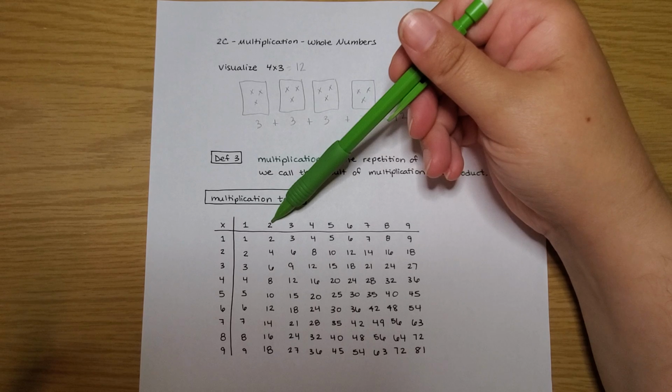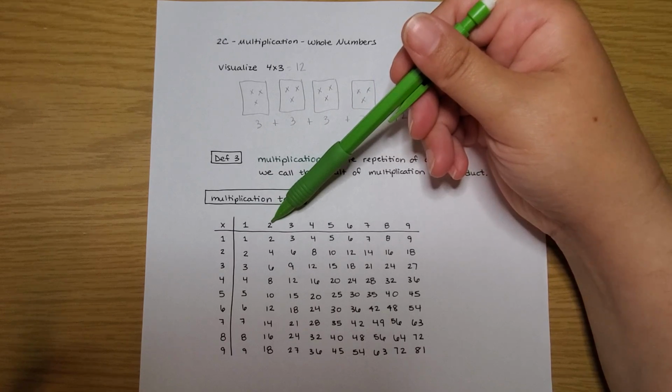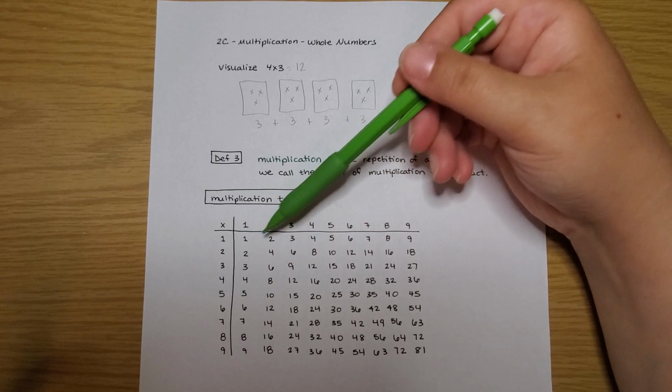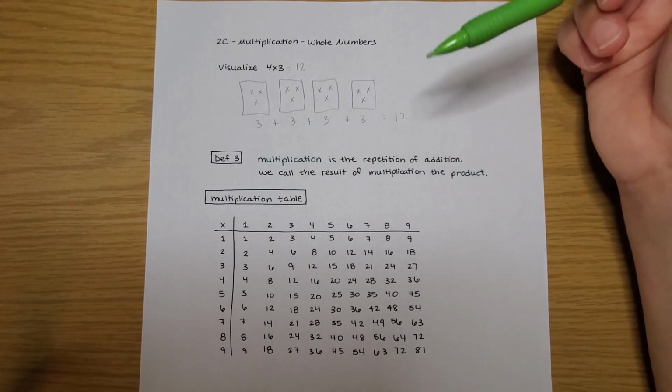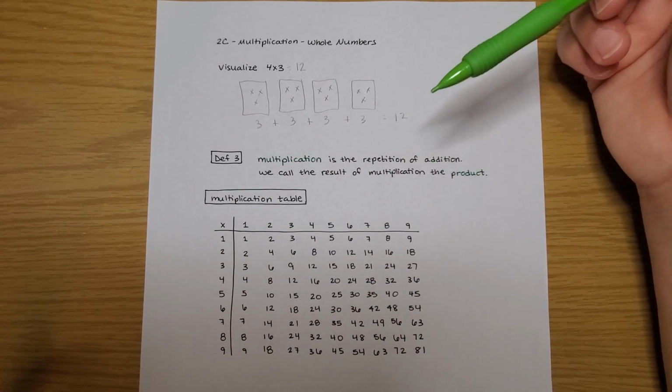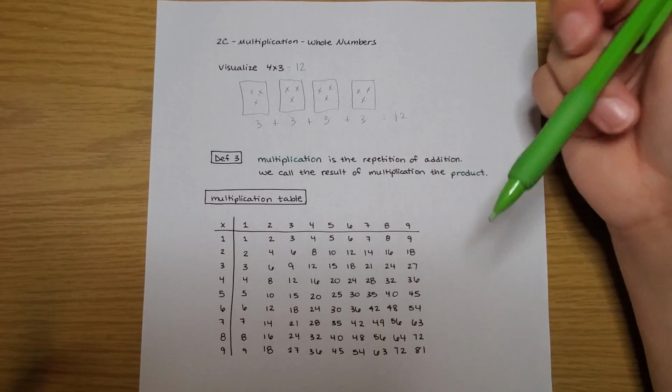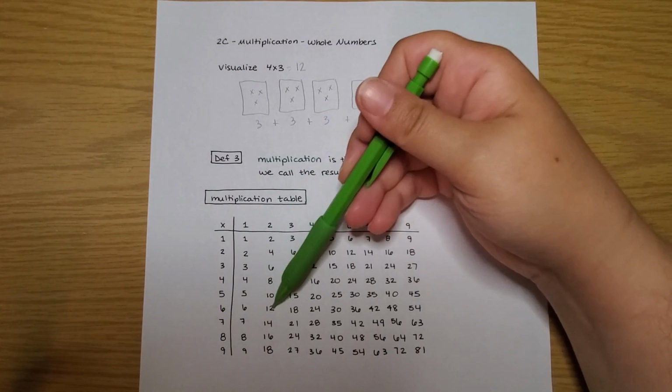Times 2 means you take a number and add it to itself. So if I wanted to find 6 times 2, I could think of that, well, what is 6 plus 6? And so that's an addition that's pretty easy. I could do 6, 7, 8, 9, 10, 11, 12. So 6 times 2 is 12.